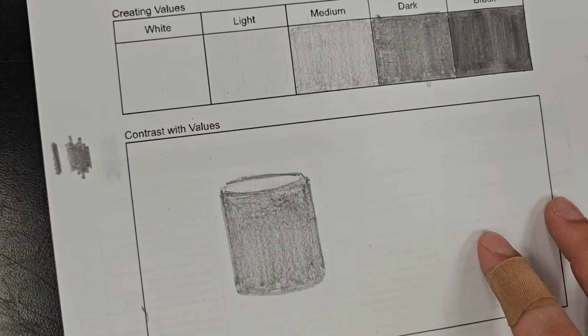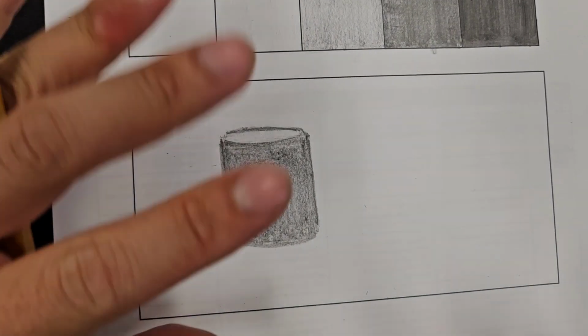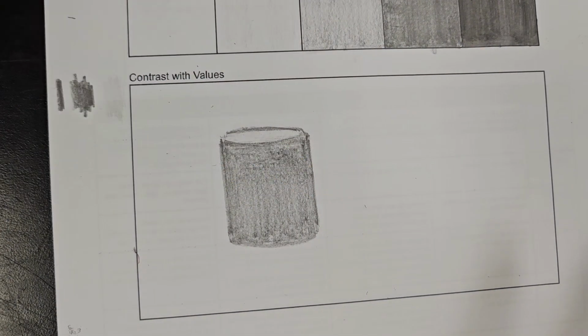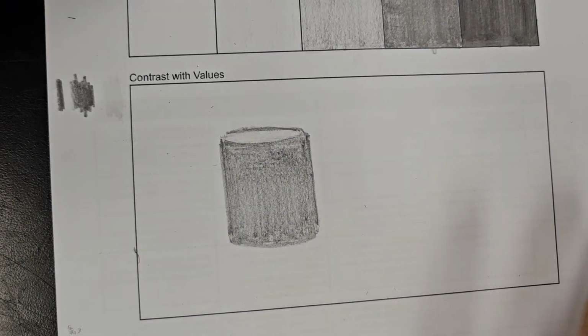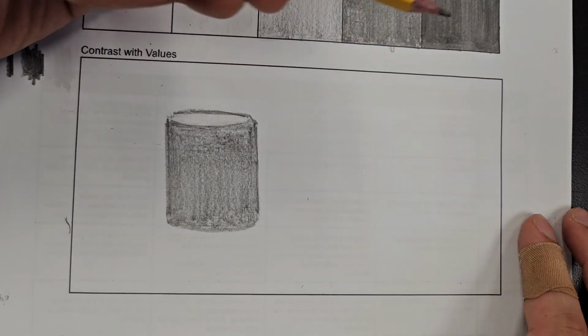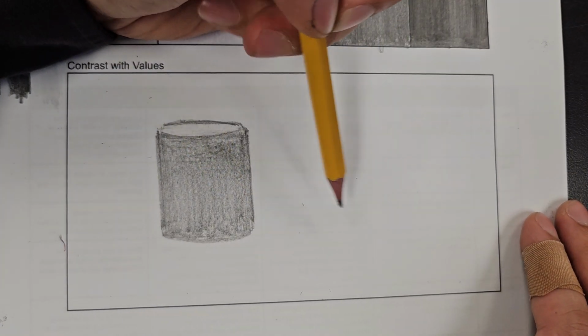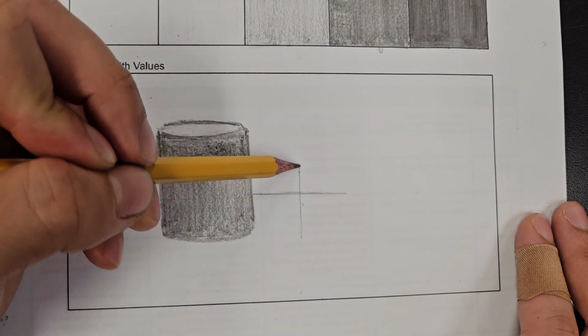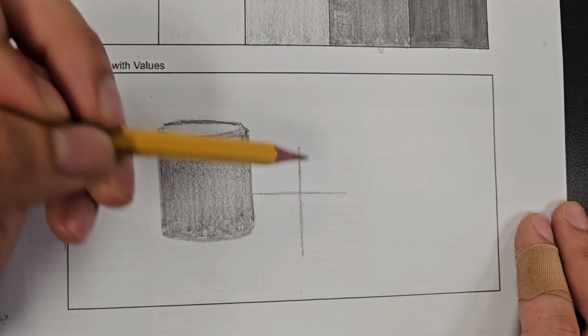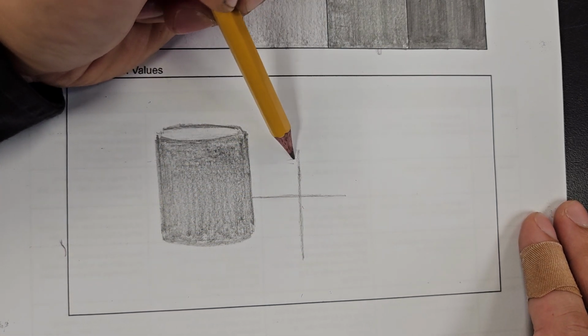Okay. So here we're starting with a cylinder. I just drew a cylinder. We're going to start with a cylinder. Next, you're going to add in your other shapes to create a still life here. I'm going to add in a sphere. I'm going to put it in front of my cylinder.